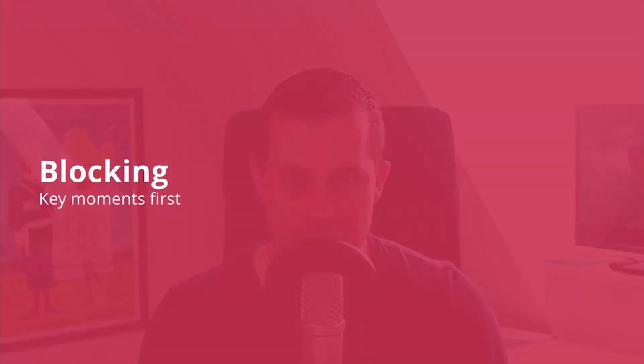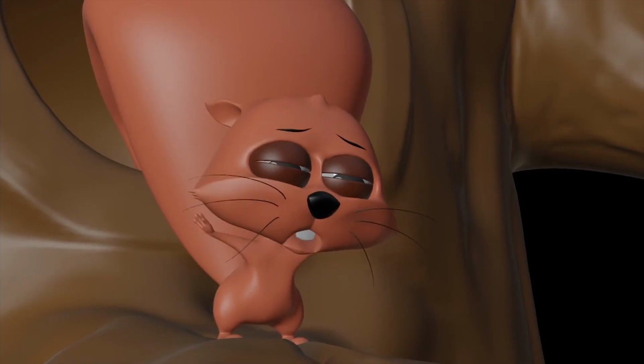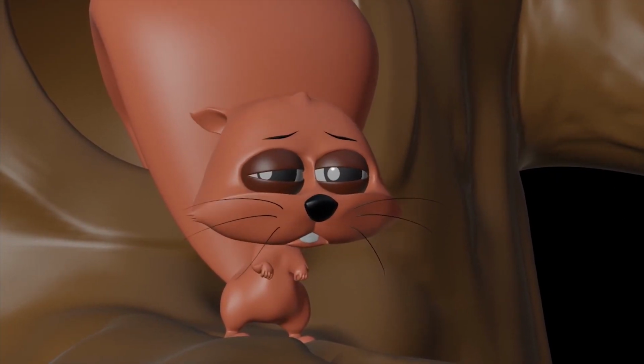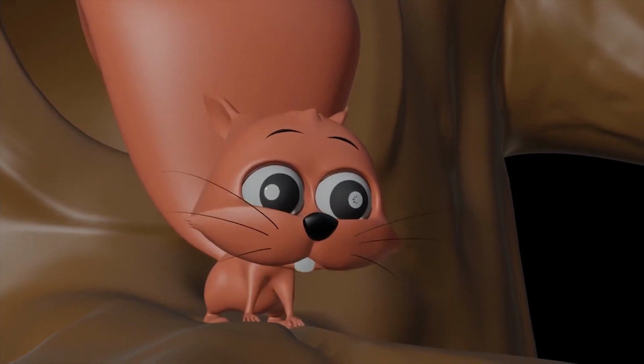Once you start the animation of your project, the first thing you want to do is the blocking. Don't pay attention to the details and just work on the key moments of your character moving from point A to point B. What's important here is the timing. If the key moments are well placed and your character is at the right place at the right time, then everything else in between should work.